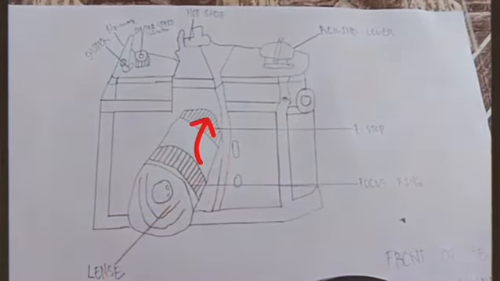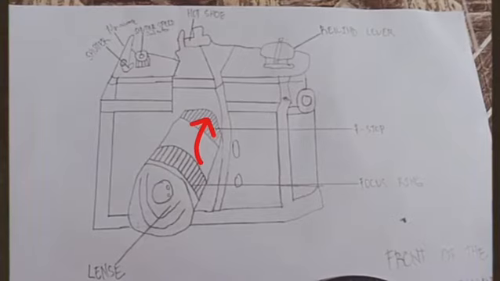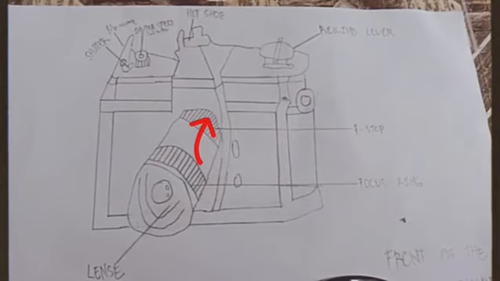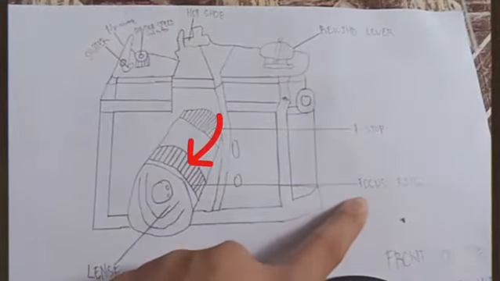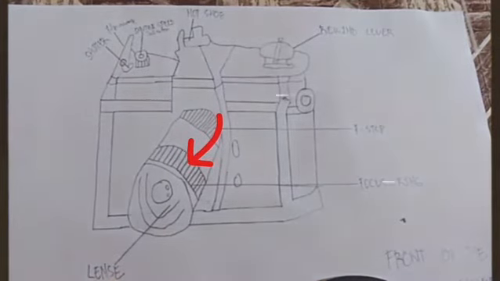F-stops or focus stops. In landscape photography, you'll typically want to use a higher f-stop, or narrow aperture, to get more of your scene in focus. Focus ring. This is a section of the lens that rotates to allow the photographer to focus the image.